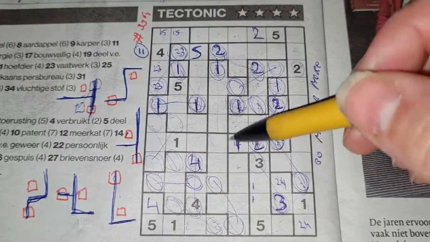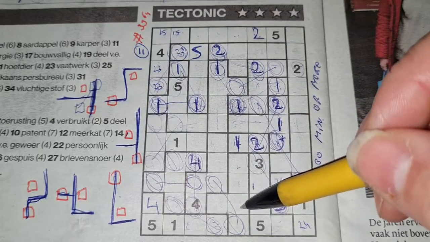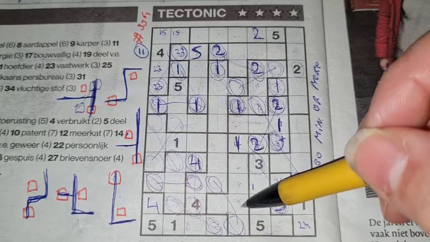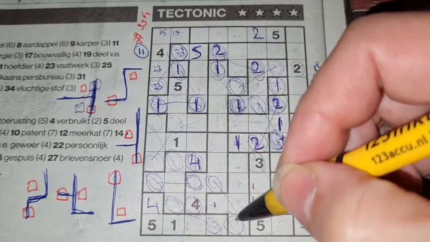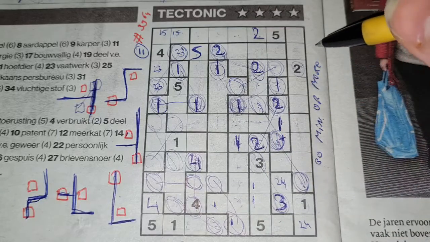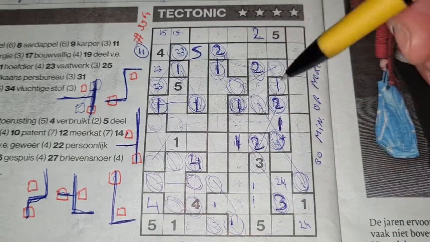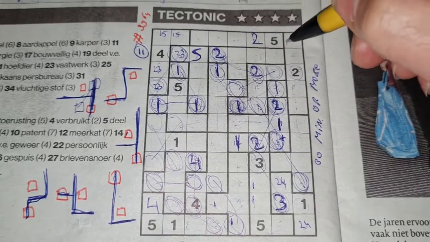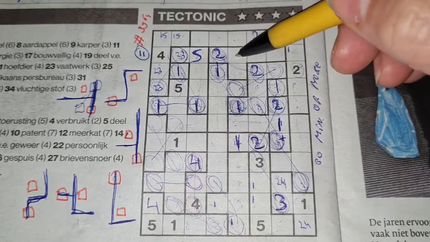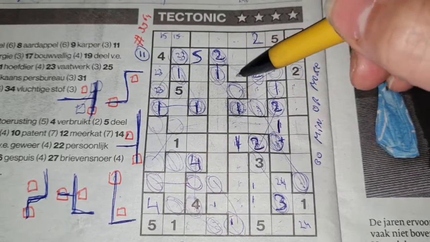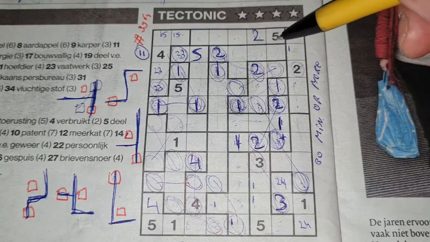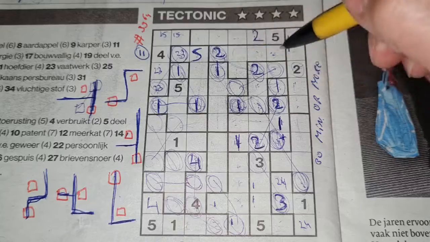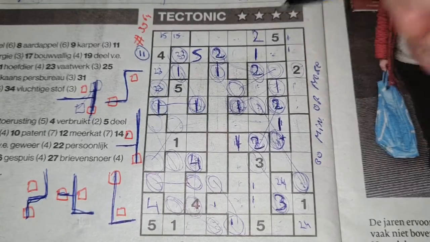This box cannot be a 1, and we have a double 1 here. So these two boxes cannot be a 1. So 2 boxes left for the 1. Could be here, could be there. Okay. Let me see. Scan. These two boxes cannot be a 1. We have a 1 here. And that box cannot be a 1. We have a double 1 here. So 1 box left for the 1 in this area should be here.